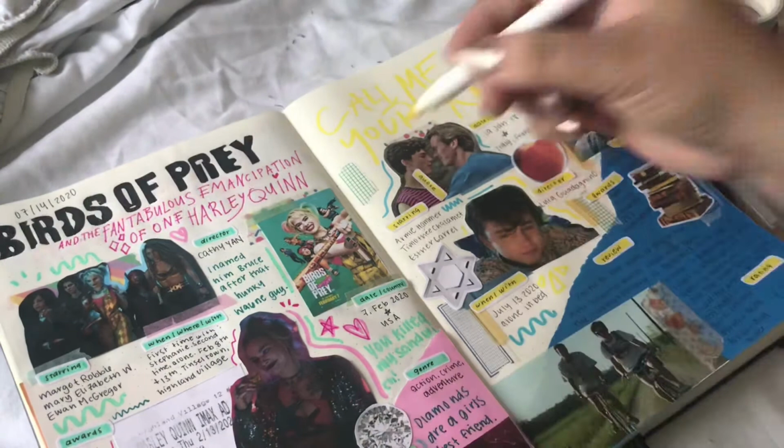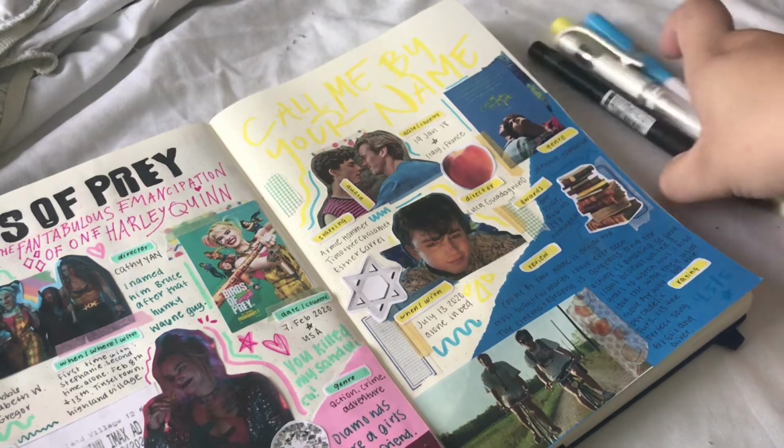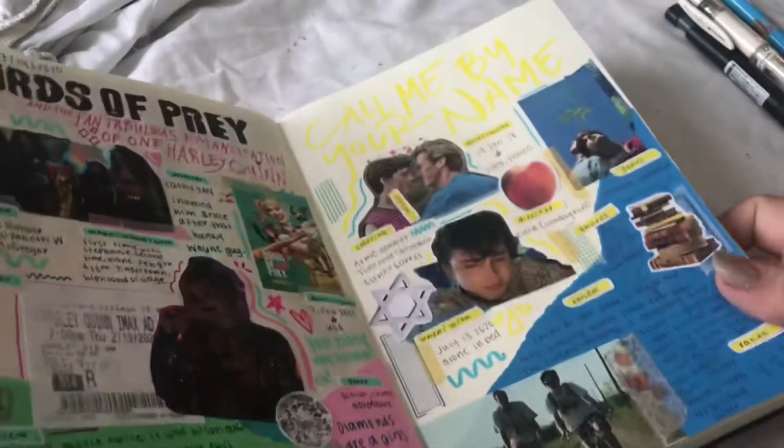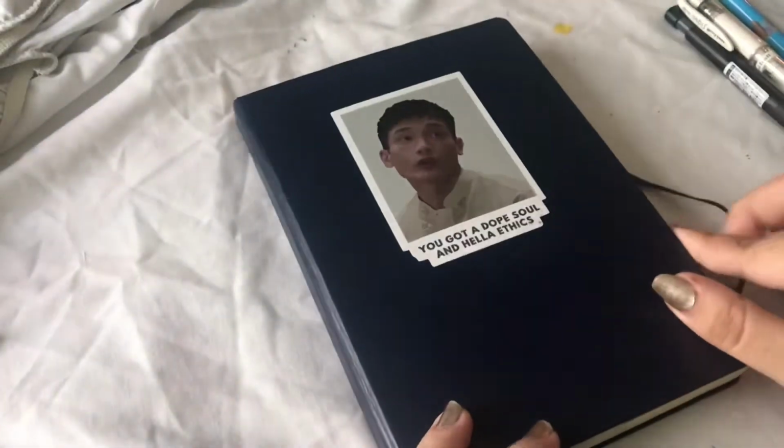And here's just me going in with the markers to give it a little bit more color, to get rid of some of the white space. And there's the completed spread. I will definitely post close-ups of it on my Instagram, so follow me. The link is down below.